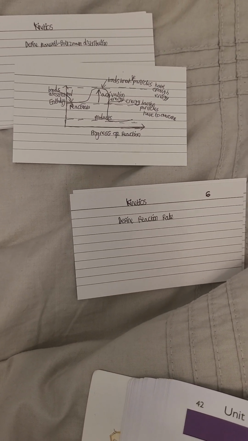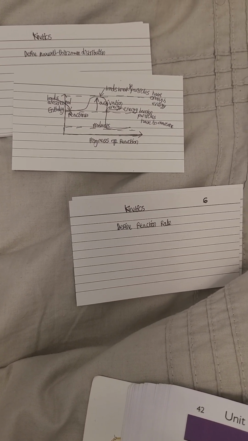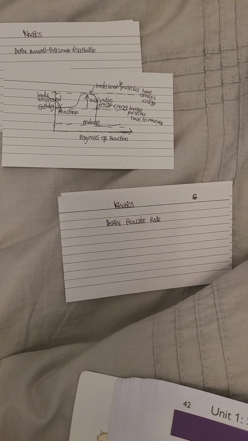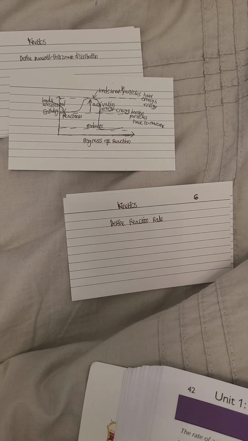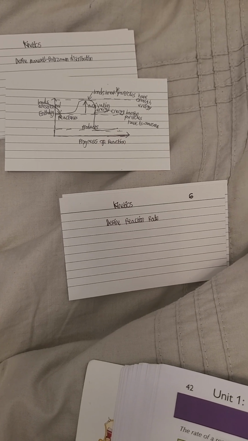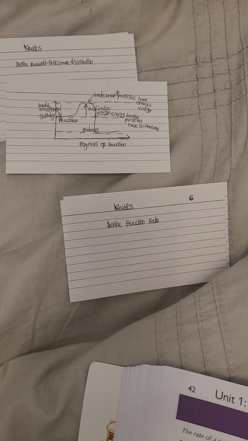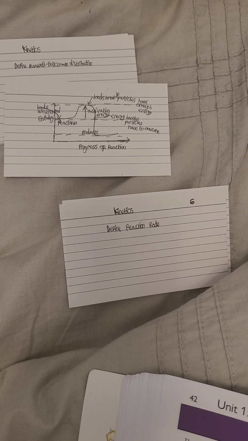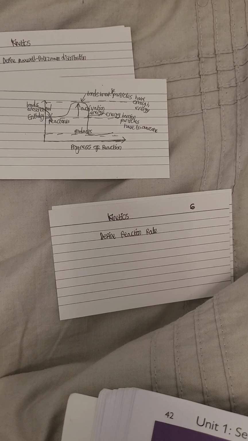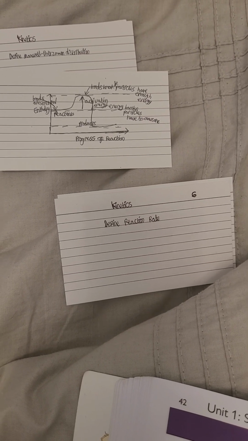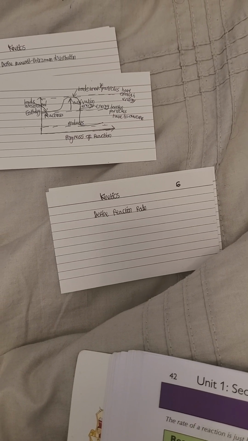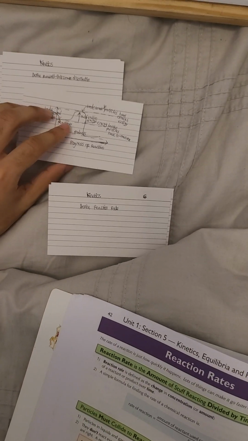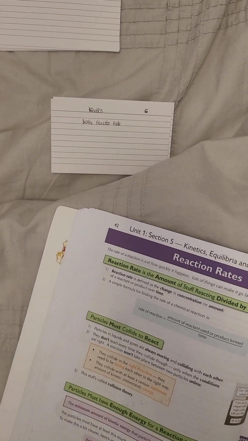What's on the specification is the Maxwell-Boltzmann distribution curve. Yes, well, that's the enthalpy profile diagram. And draw different distribution curves for different temperatures: Maxwell-Boltzmann distribution curve, high temperature, low temperature, and then explain how a catalyst increases it. There is no indication of a catalyst here, so this needs to go.